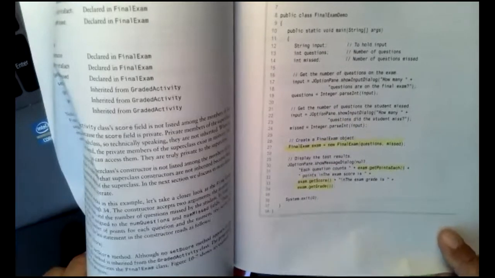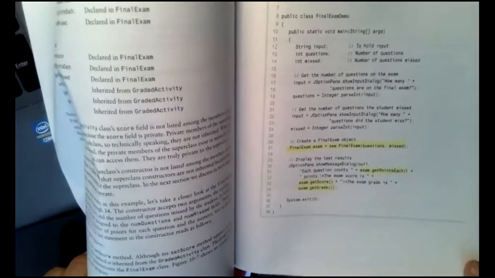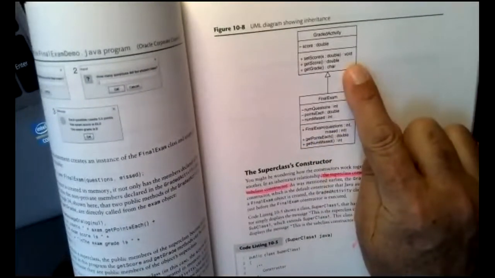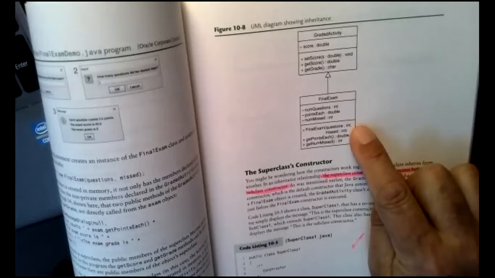Okay, any questions of how they all interact? And again, here is the UML chart. Here's my super class. Here's my subclass.